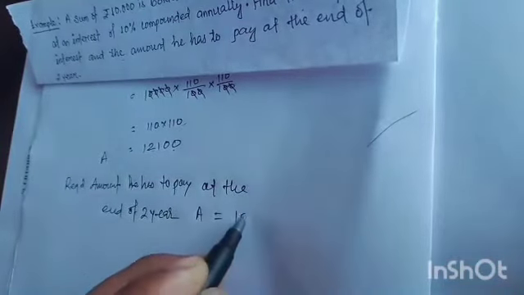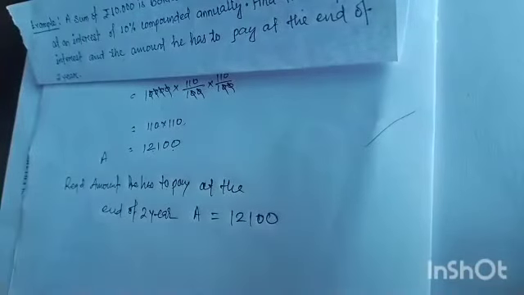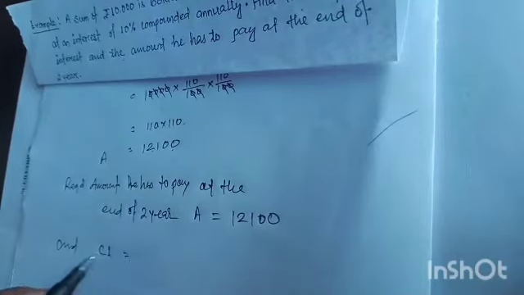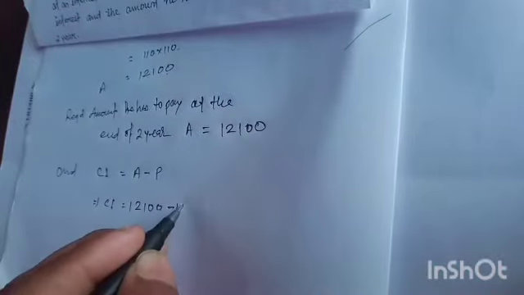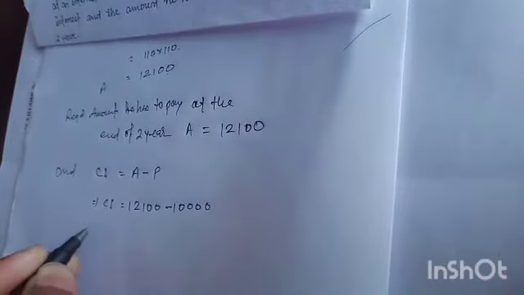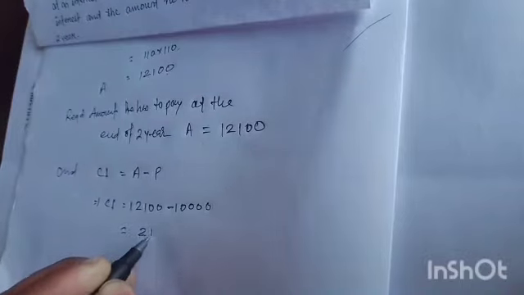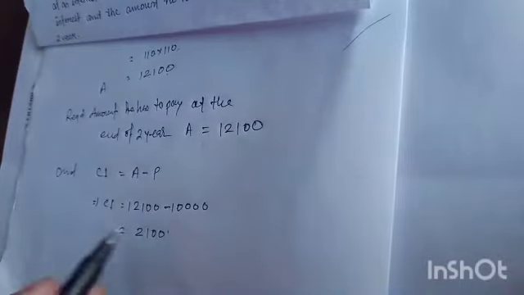Amount is equal to 12,100. Okay, then CI, the compound interest he has to pay after 2 years, how much? Amount minus principal. Yes, so CI is equal to amount, which is 12,100, and our principal was how much? 10,000, right? So how much interest will it be? 2,100. Okay, so the previous method is also easy and this method is also easy. This is very simple, so you can use any method.